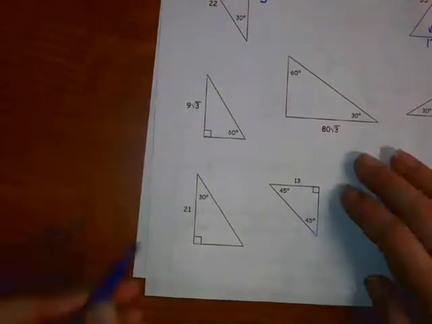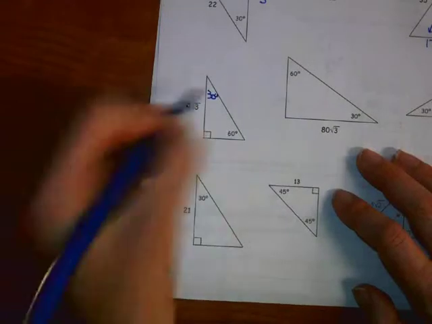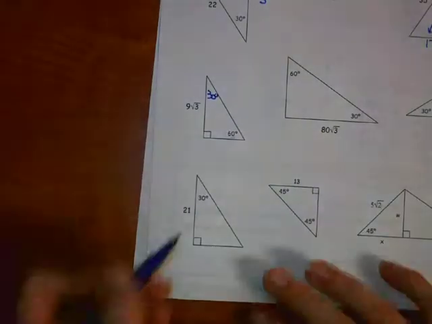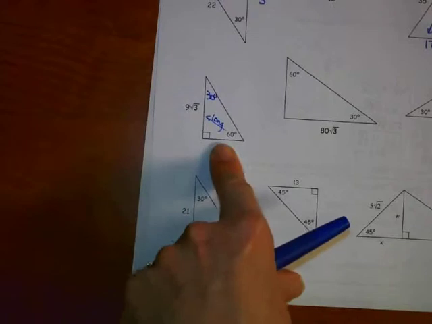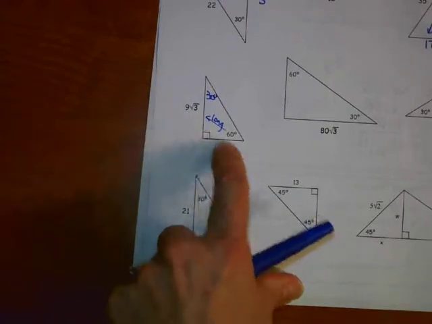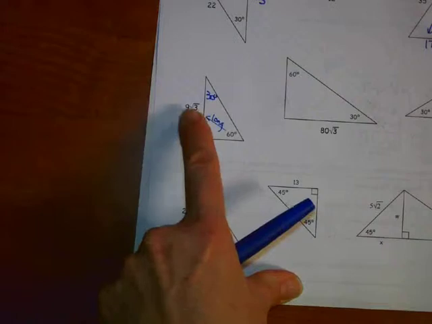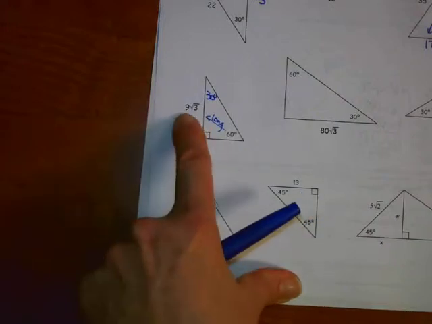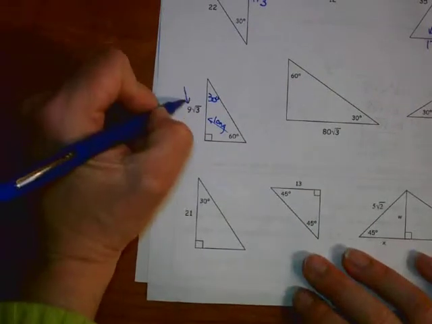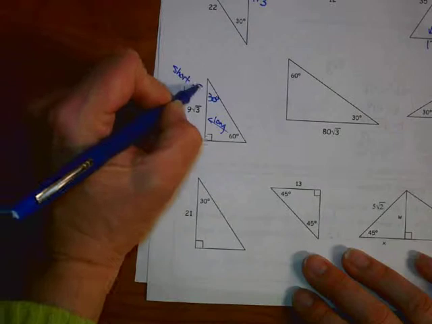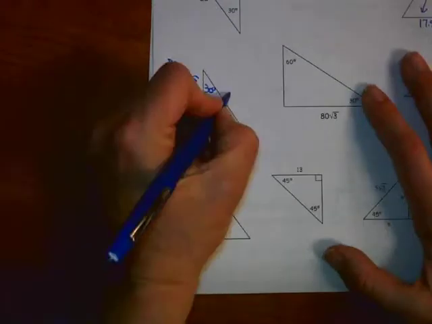There we go. So this one here is 30, 60, 90. This is the long leg because it's opposite the bigger angle. Wait a minute. So if I had the short leg, how would I get the long leg? I would multiply it by the square root of 3, correct? So that means that the short leg must be how long? Just 9. Because the long leg is the short leg times the square root of 3. So the short leg is 9. Right? And then this is 18.